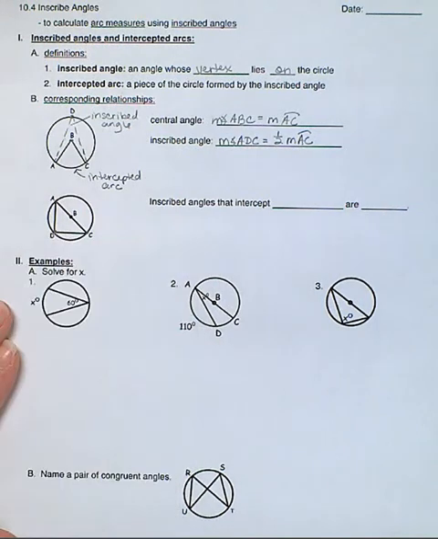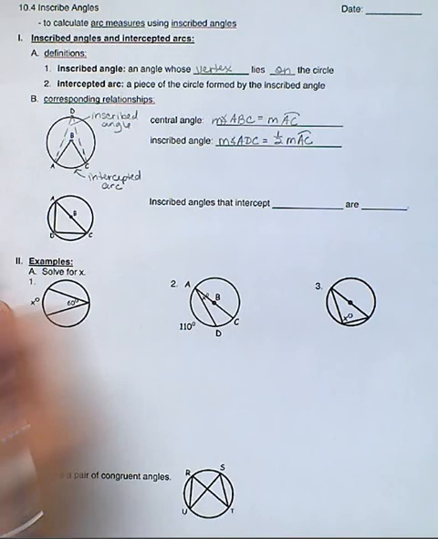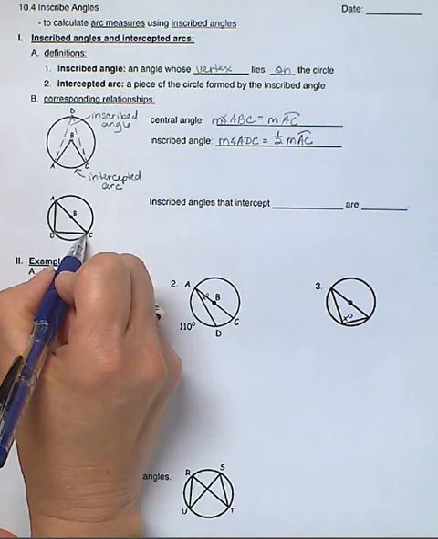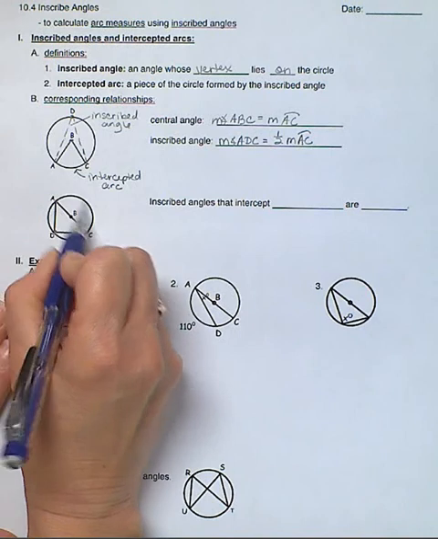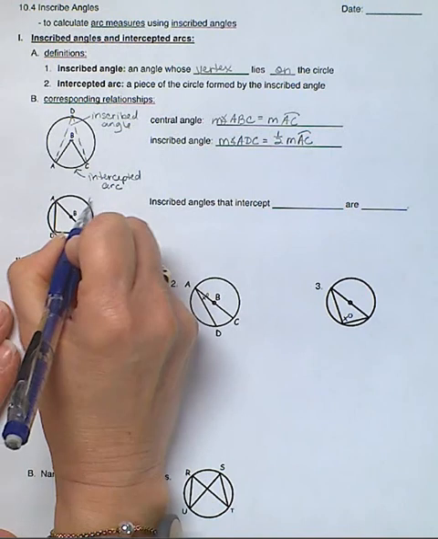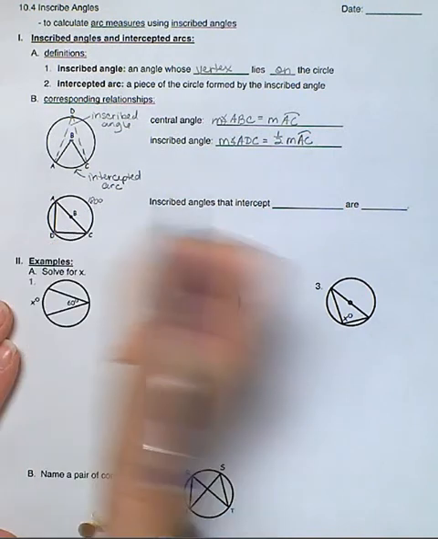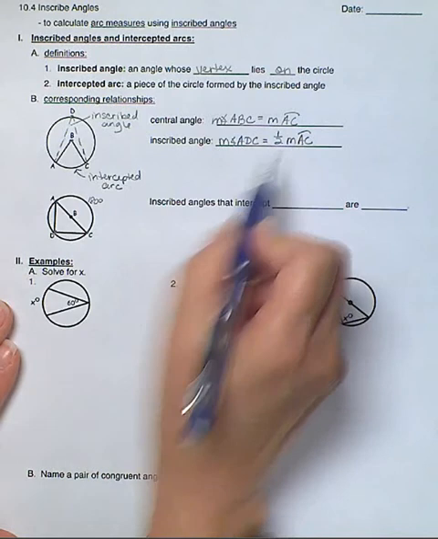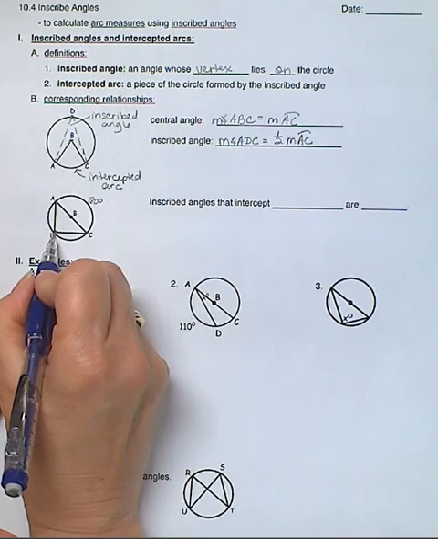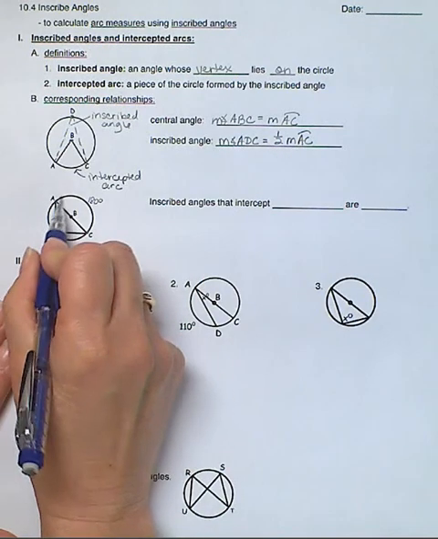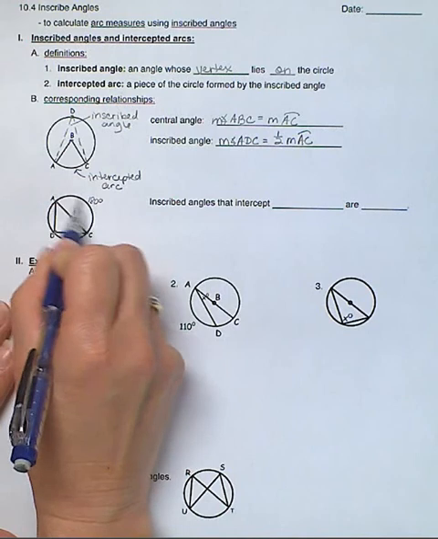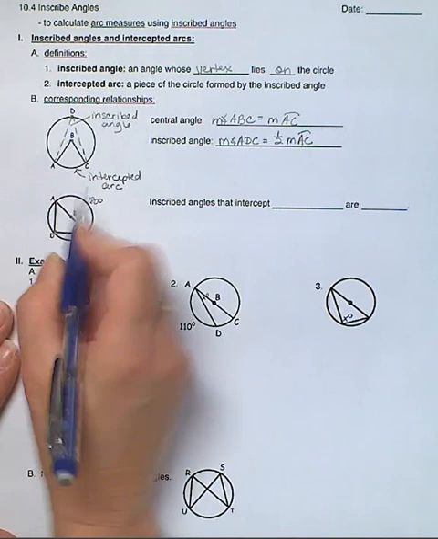So you can see I'm kind of making a little triangle here. Remember that a diameter causes a semicircle, and a semicircle is 180 degrees. We just said that the inscribed angle would be half of the arc that it intercepts. So half of 180 is 90.